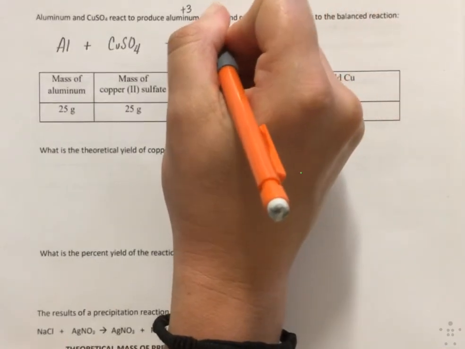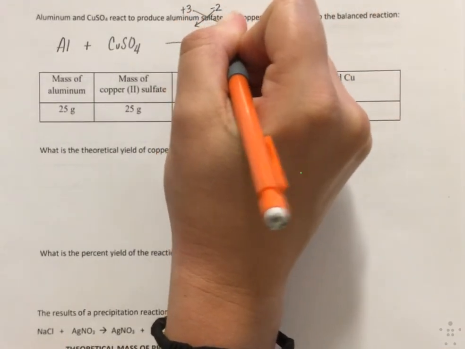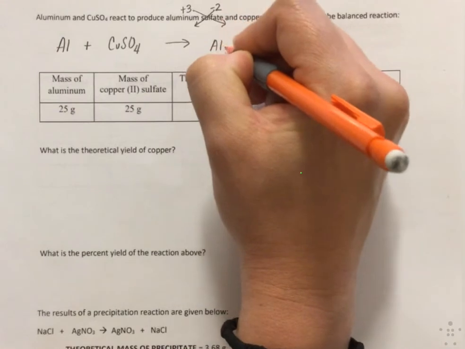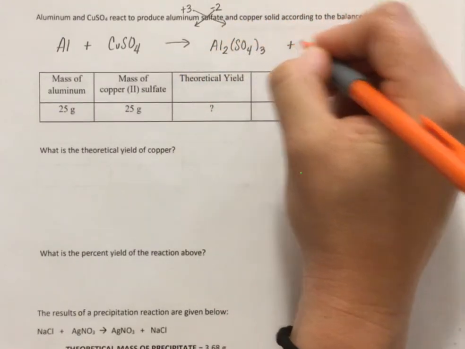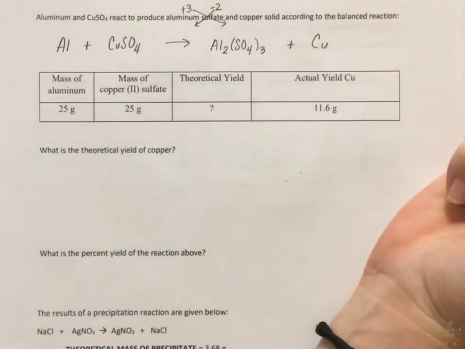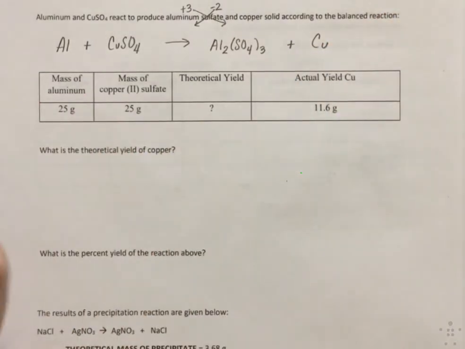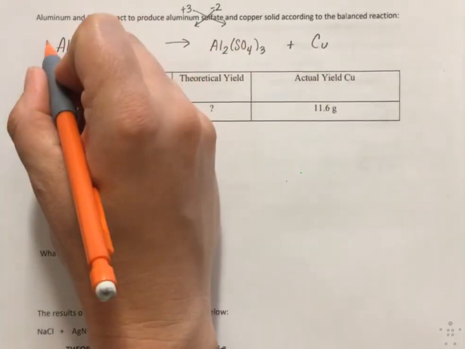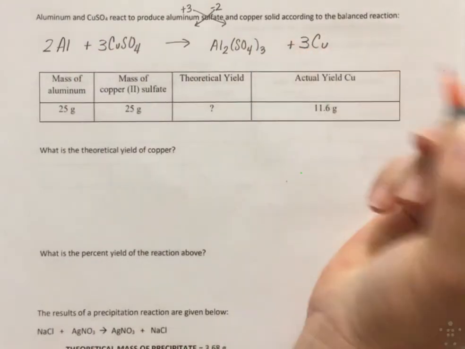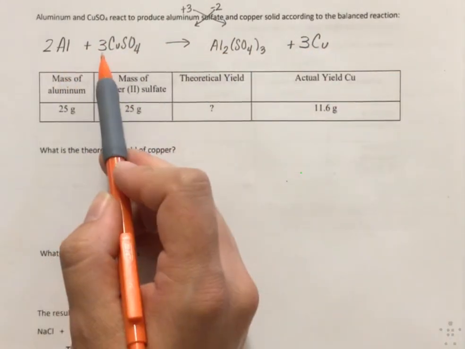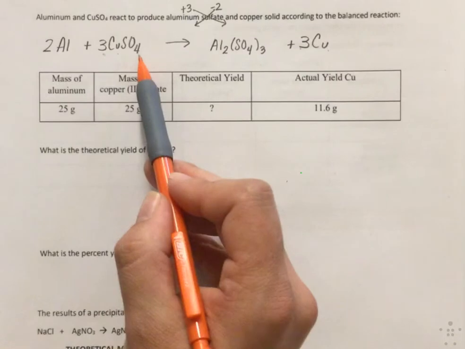So if I flip-flop them like this, my formula is going to go plus copper solid. So there's my skeleton. So now I just have to balance, which I'm going to need a 2 here, and a 3 here, and a 3 here. So 2 aluminums on each side, 3 coppers on each side, 3 sulfates on each side.